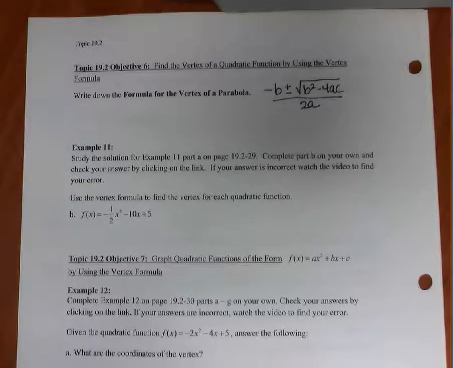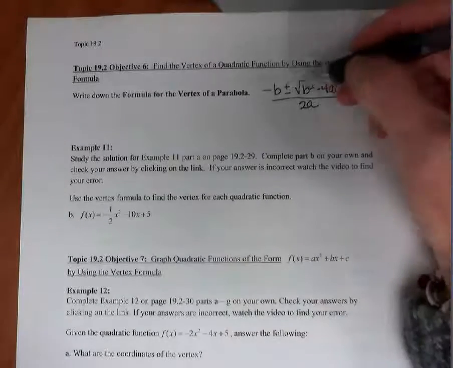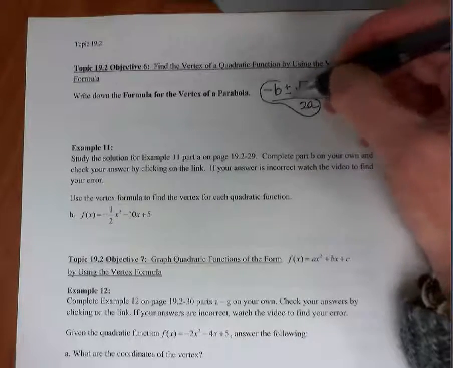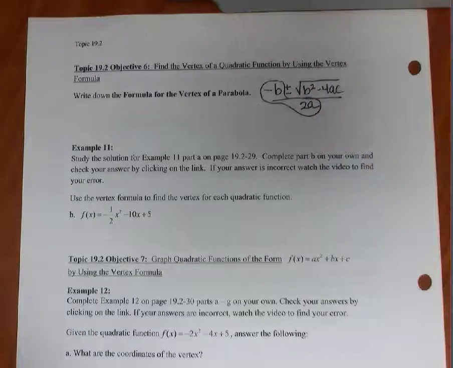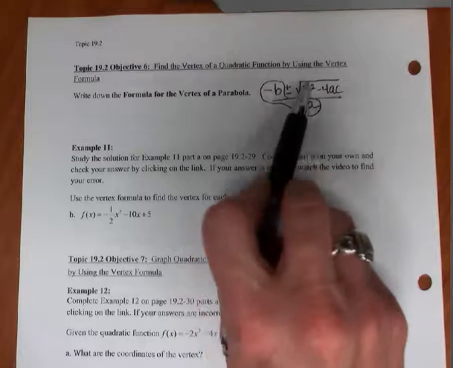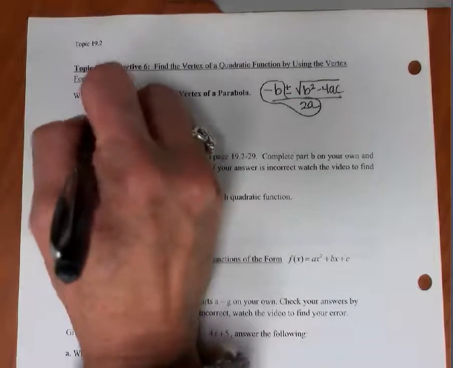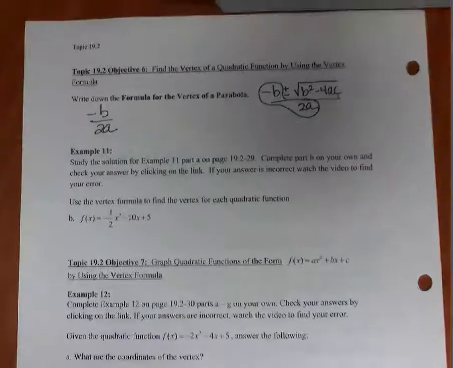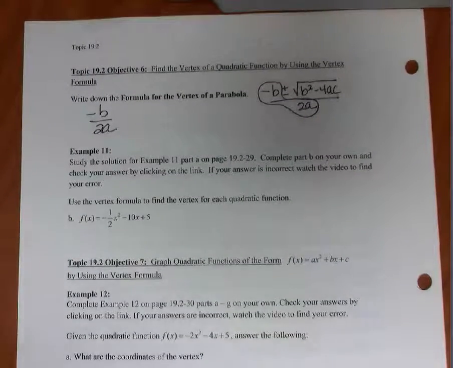then it's easy to find the vertex because you just grab this peanut-shaped piece from the quadratic formula. Basically, you get everything except the square root. So you use -b over 2a to get the x coordinate of your vertex.